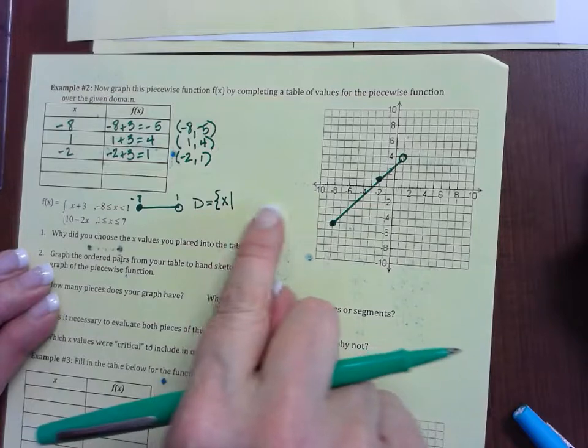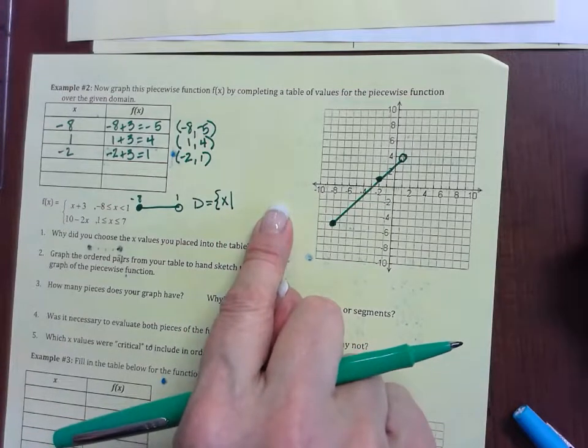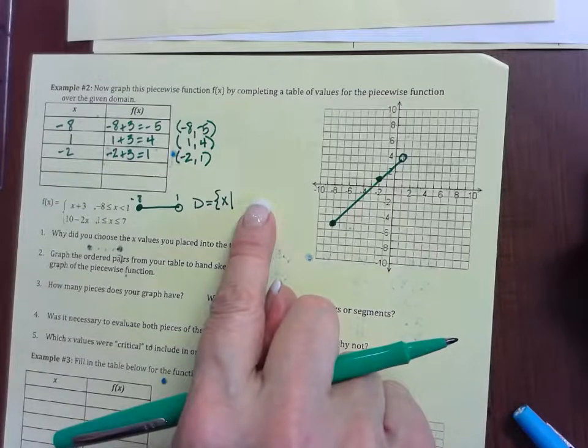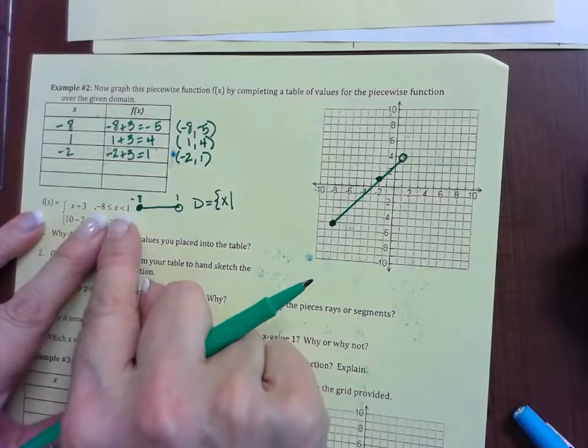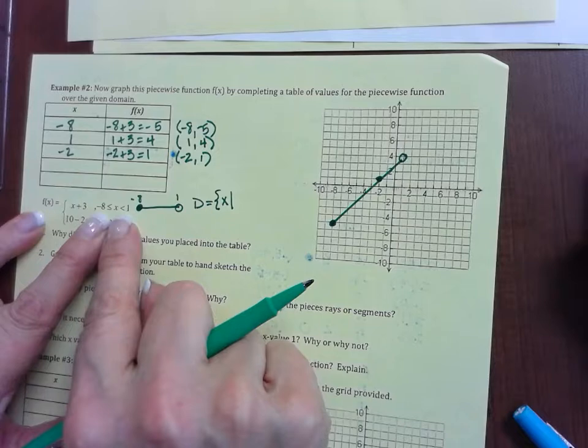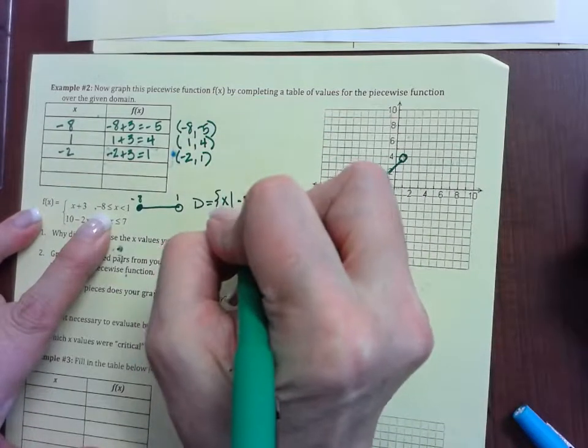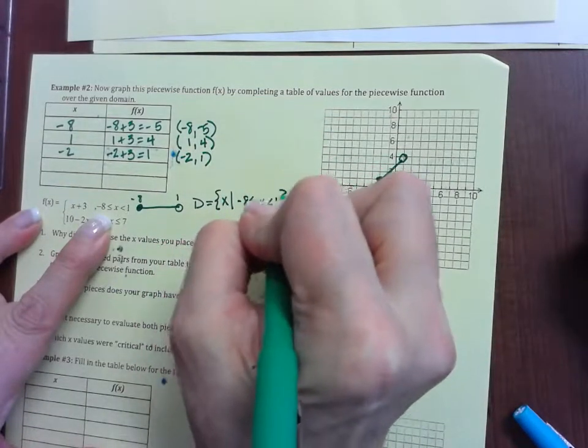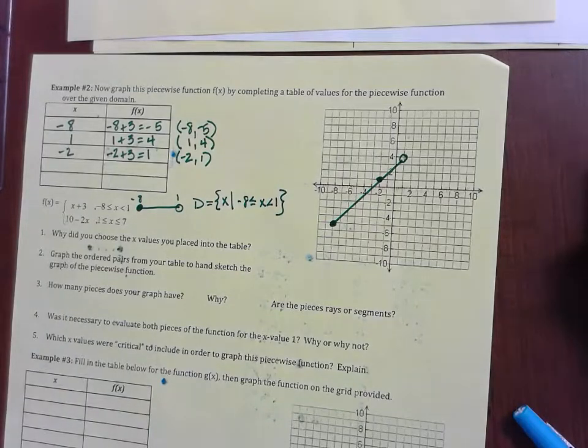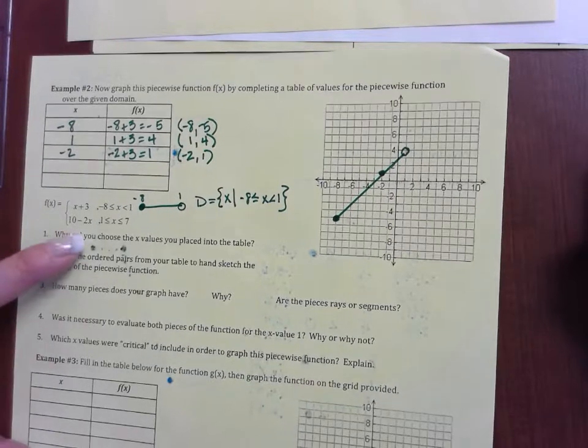What would I put for the constraints or for my domain? Just my negative 8 to 1. It's the same thing. Does that ring bells? Does that make sense? All right, let's do the next one.